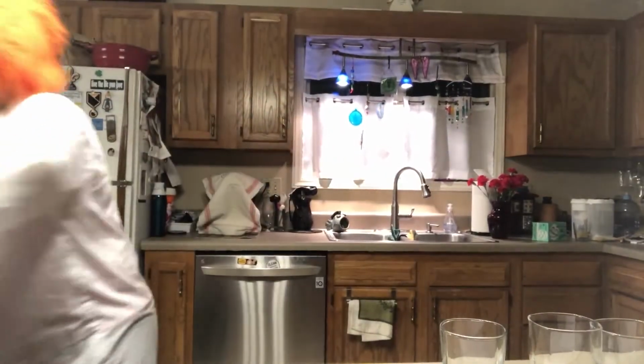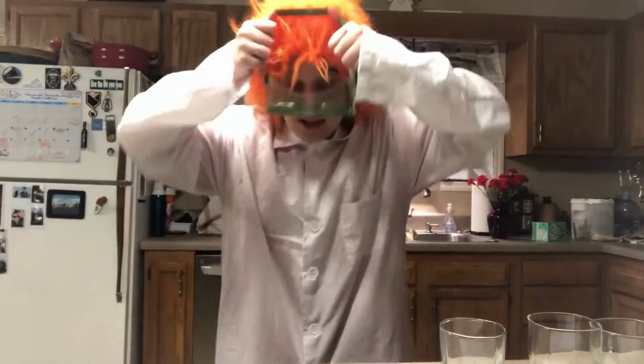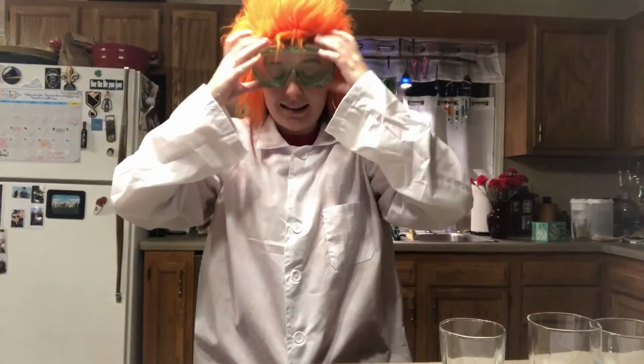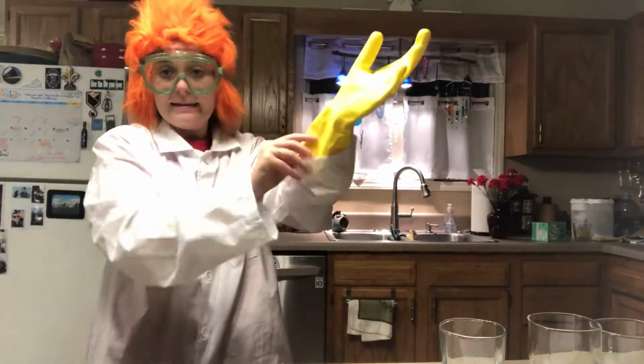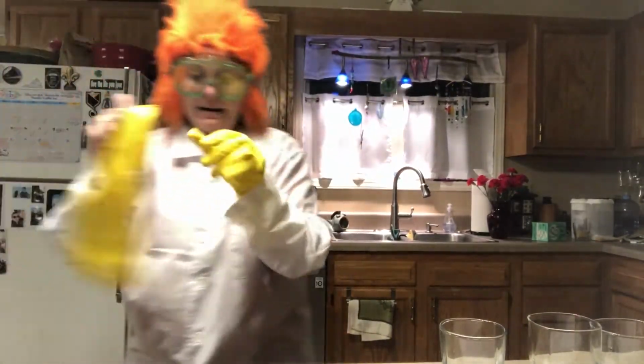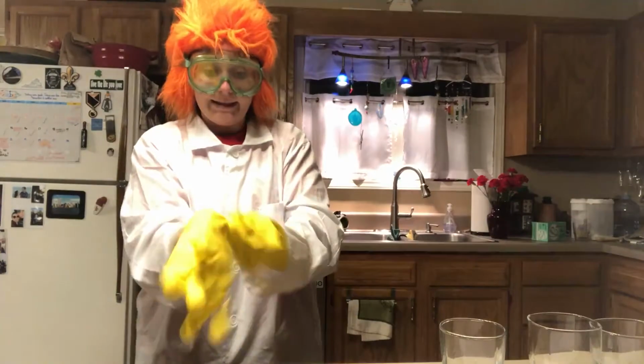So here in the lab, we have to be very safe. We need to put on our goggles to protect our eyes. We gotta protect our eyes, and gloves for our hands. You gotta make sure your hands are protected here in the lab.